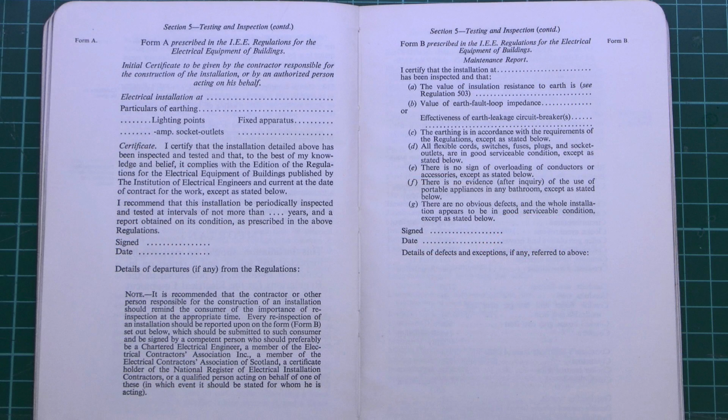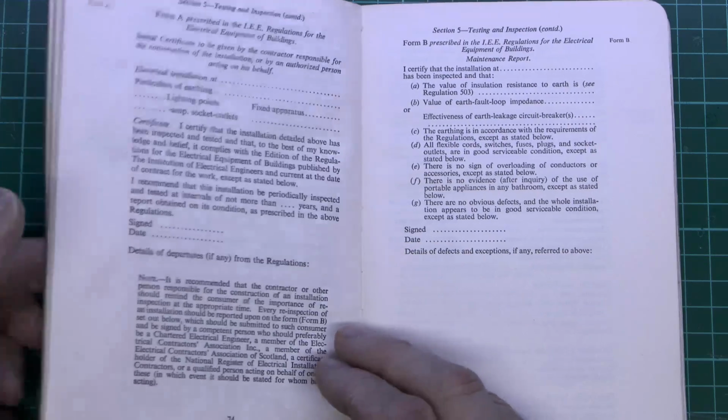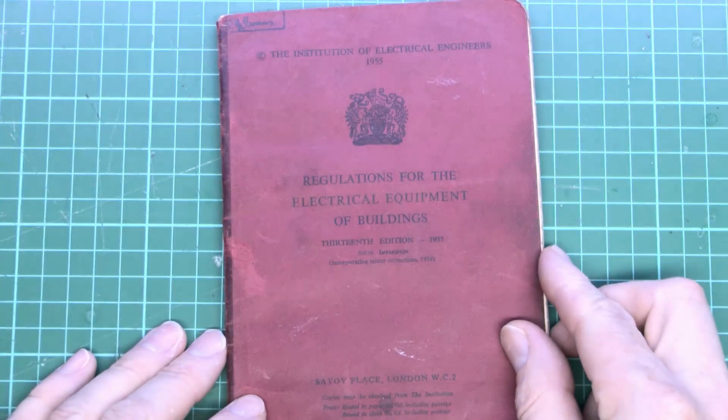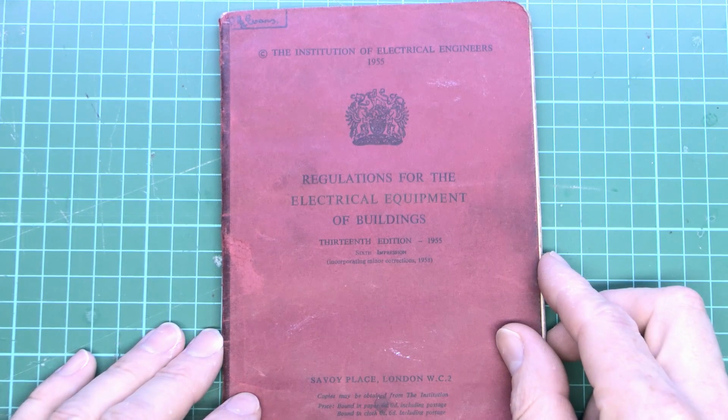Now, certificates go back a very long time, and if we have a look here in this particular edition of the wiring regulations, you can see here on page 74 that there's an example given of a thing that should be filled in once you actually completed an installation. Now, this particular one is from the 13th edition, which was issued in 1955, so that's well over 60 years ago. So certificates were around then and have been pretty much for the whole time.